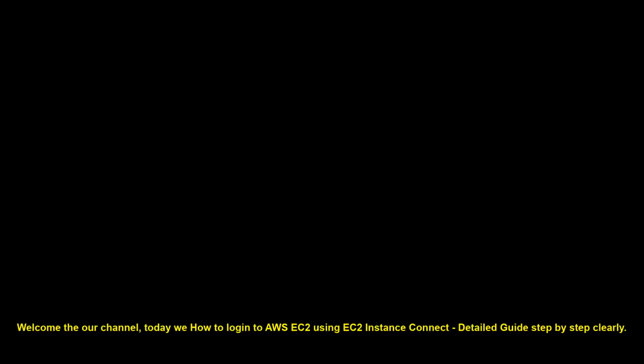To log into your AWS EC2 instance using EC2 Instance Connect, begin by accessing the AWS Management Console. Sign in to your AWS account. Navigate to the EC2 dashboard. Locate the instance you want to connect to.